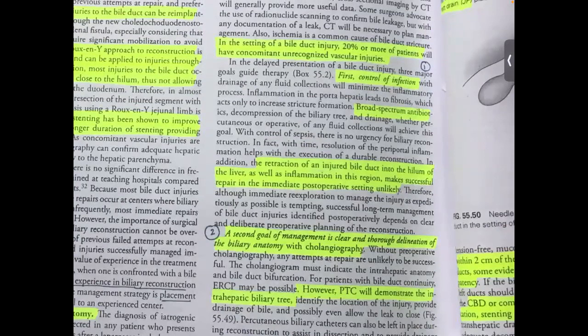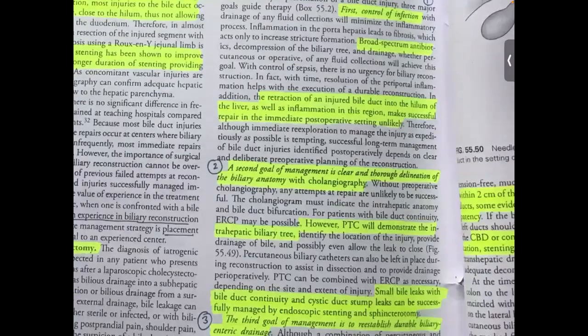In addition, the retraction of the injured bile duct into the hilum of the liver, as well as inflammation in this region, makes successful repair in the immediate post-operative setting unlikely. So that's why if the patient is diagnosed after cholecystectomy and is stable, we can do delayed repair. That is best. Only for patients who are hemodynamically unstable will we repair immediately.